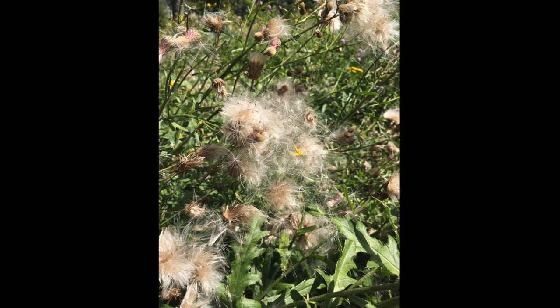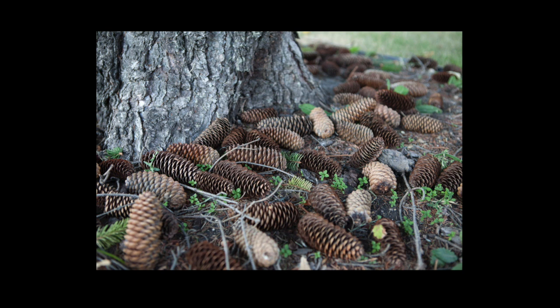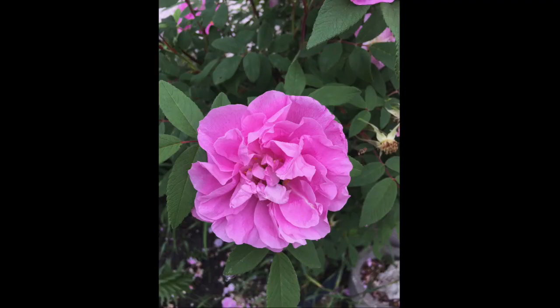Here we have some dandelion fluff, and it looks very soft and fluffy. Whereas here we have a whole bunch of pine cones, and they have what look like sharp edges. They're rough, and even the bark on the tree looks kind of rough. So photos that have texture in them give us a sense of how things would feel if we were to touch them.